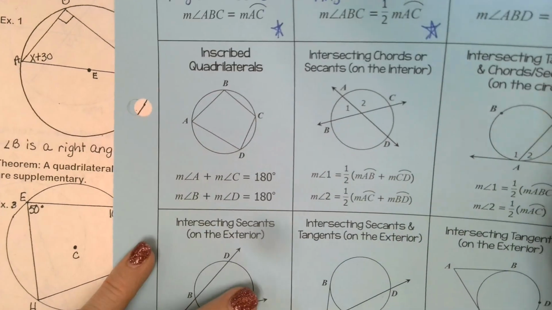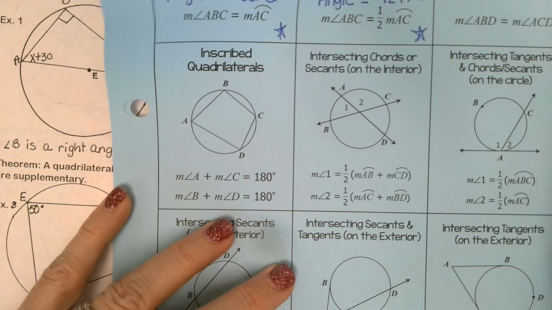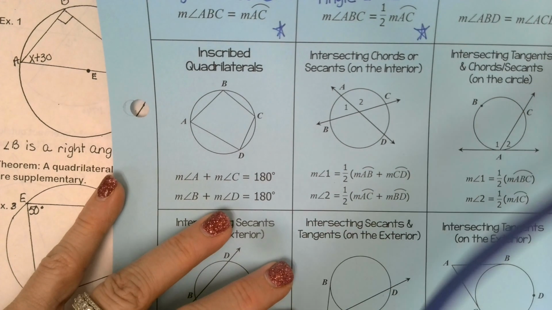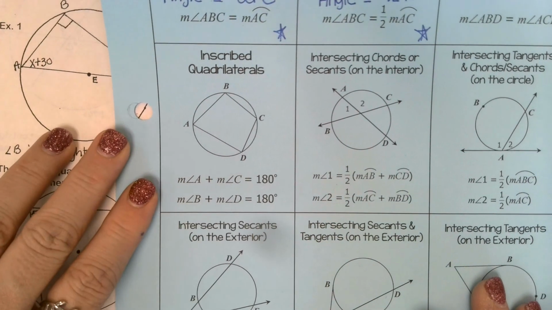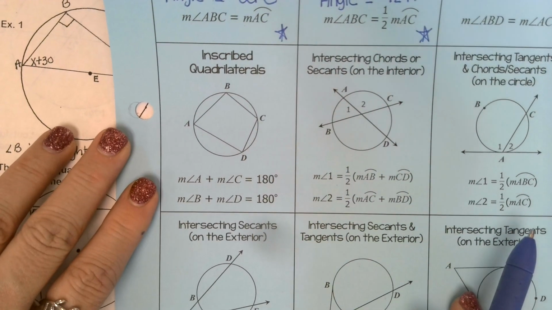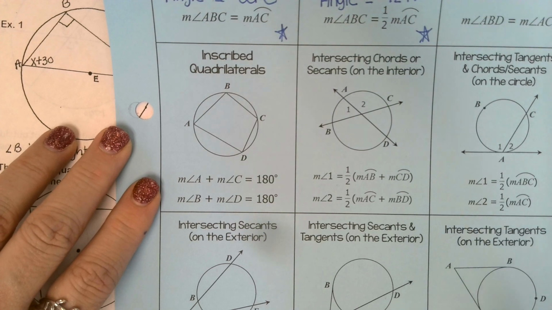Next one. Inscribed quadrilateral. So remember inscribed and circumscribed. Inscribed means the shape is inside the circle. So you do need to know the difference between those. And this is talking about a quadrilateral, any four-sided figure that's inscribed in a circle. It doesn't have to be like a rectangle or a trapezoid. It's just a random quadrilateral.